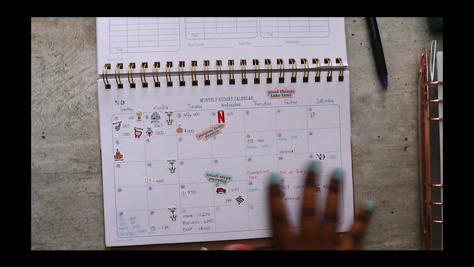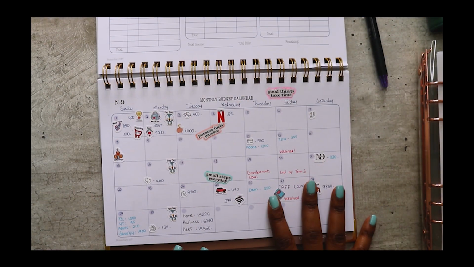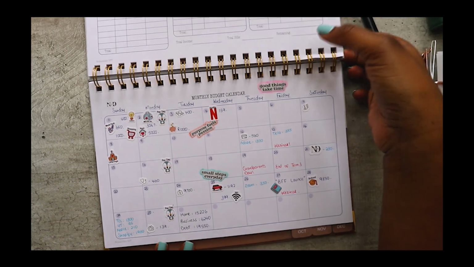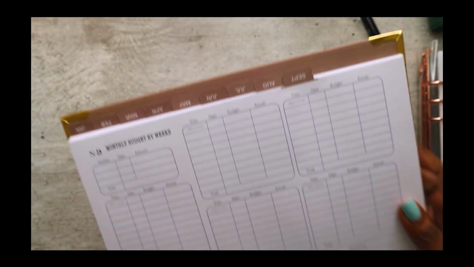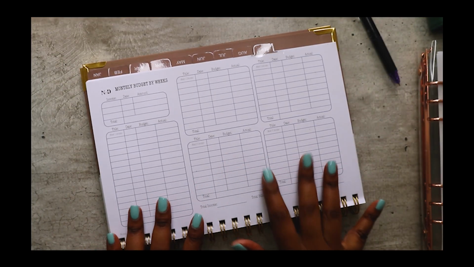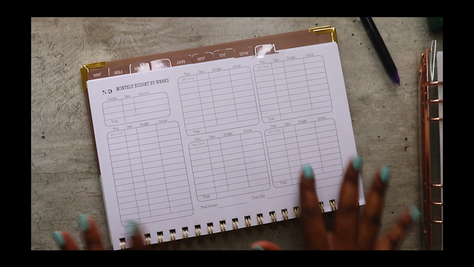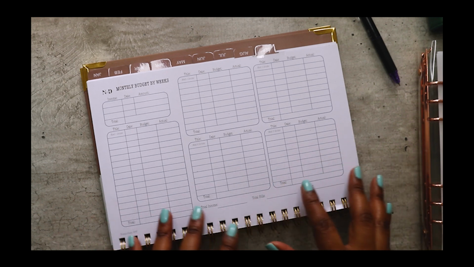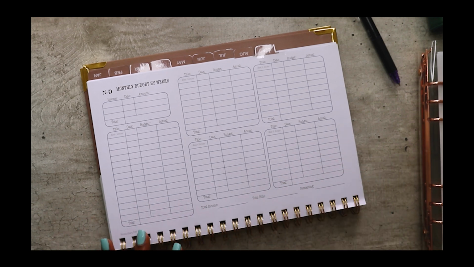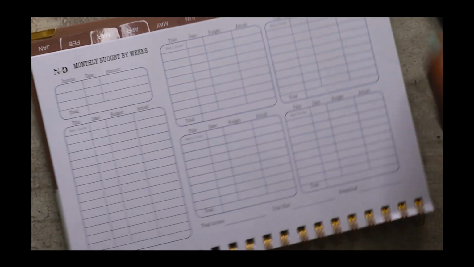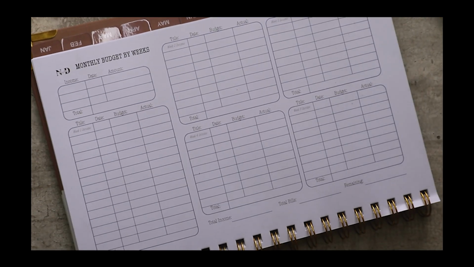Okay, so obviously last time we did the whole calendar for the planner. So today I want to actually set up the budget per week, at least have an overview of what is to come and start planning properly, because I don't want things to catch me off guard.